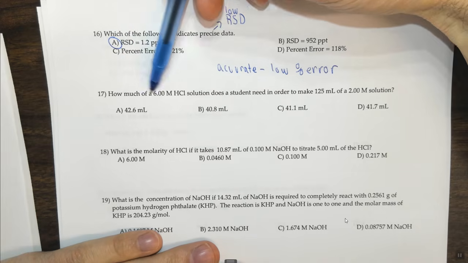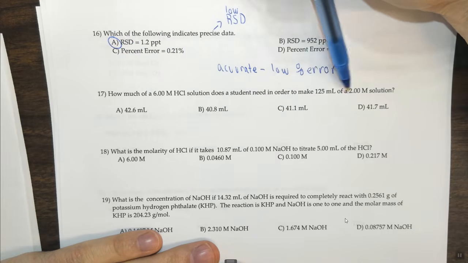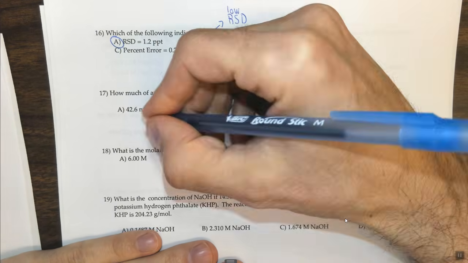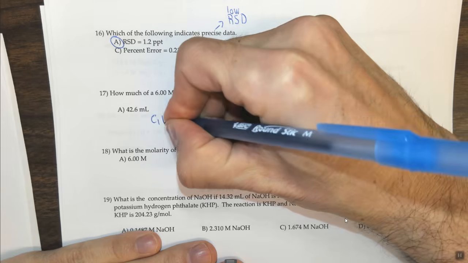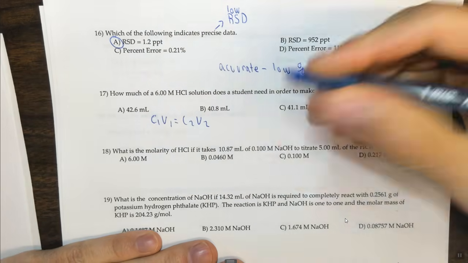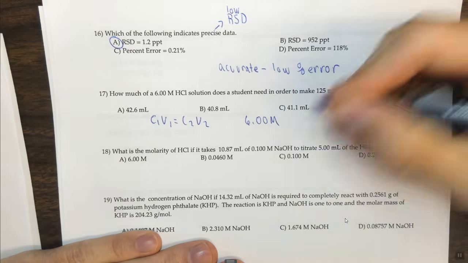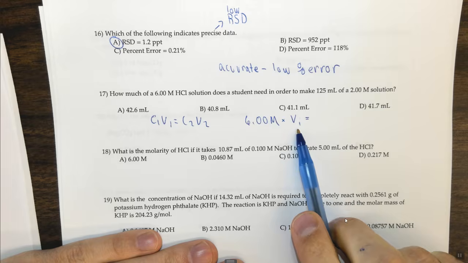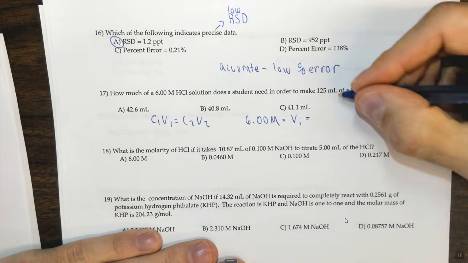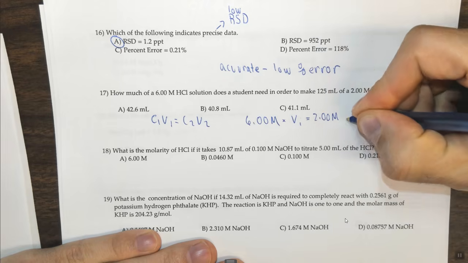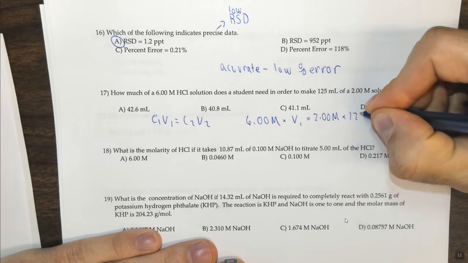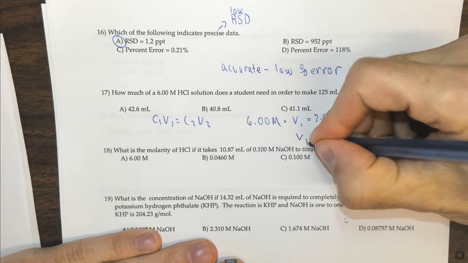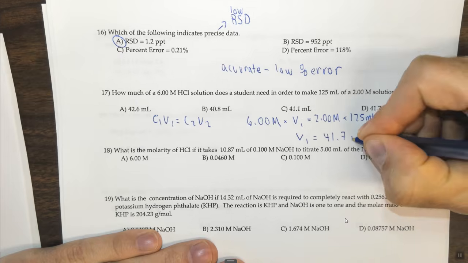Question 17 says, how much of a 6 molar HCl solution does a student need in order to make 125 milliliters of a 2 molar solution? You are probably very familiar with dilutions by this point. So your equation here is C1V1 equals C2V2. The initial concentration is 6 molar times the initial amount. That's what we don't know. So we're trying to find out the initial amount of the 6 molar. It says how much 6 molar do you need? What are you trying to make? Well, you're trying to make 2 molar. And how much? You're trying to make 125 milliliters. So 2 times 125 divided by 6, and you find that V1 equals 41.7 milliliters.